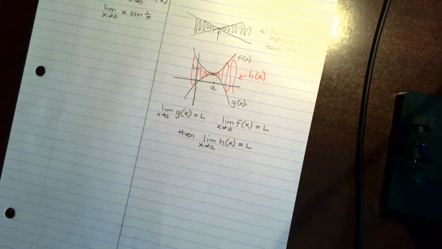It's something you would definitely use in higher level math, but I want you guys to get the basics.